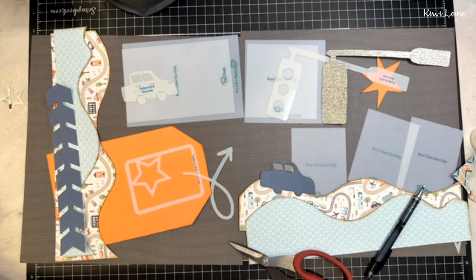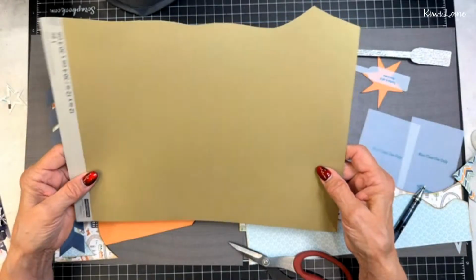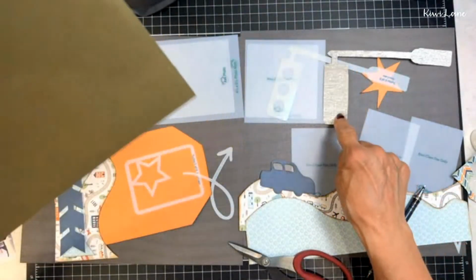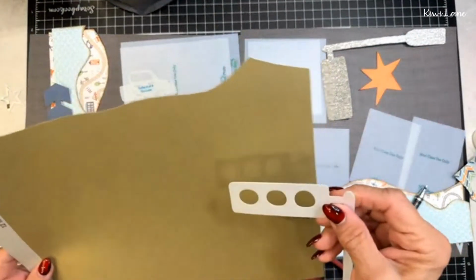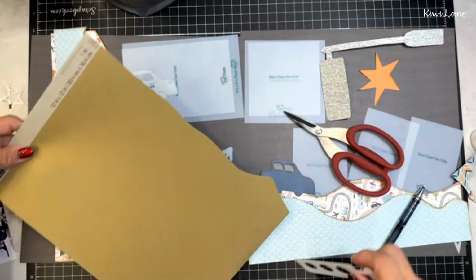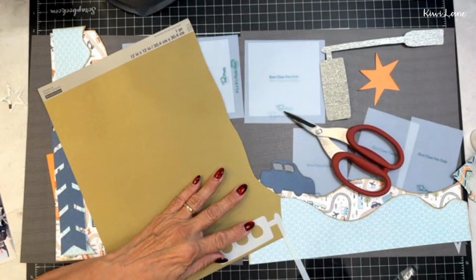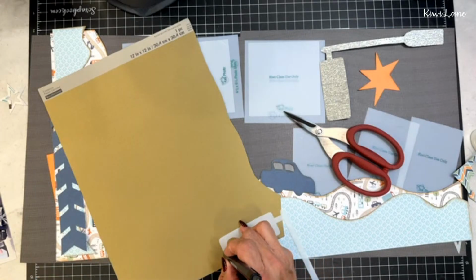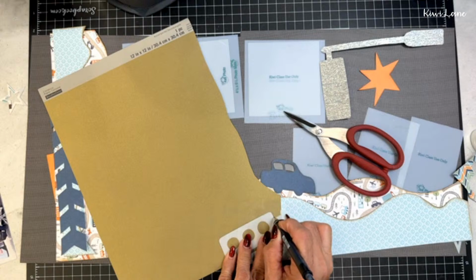Okay, so I'm going to take another specialty paper. It's a gold, but it's a really weird gold, a gray gold. I've had this for a long, long time. And I think I'm going to make the bottom where the lights go out of this. You have plenty of paper in your kit and can use whatever you want, but I like to experiment with some of my stash. That's what Kiwi Lane was created for, to help get rid of your stash so you can buy more.